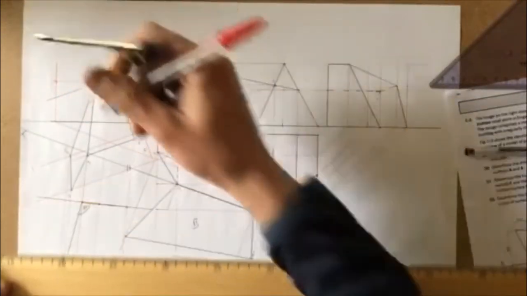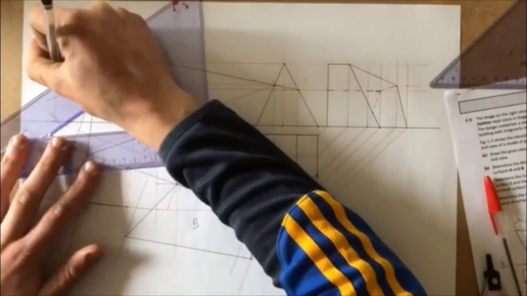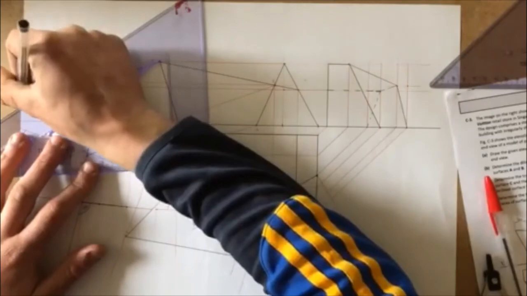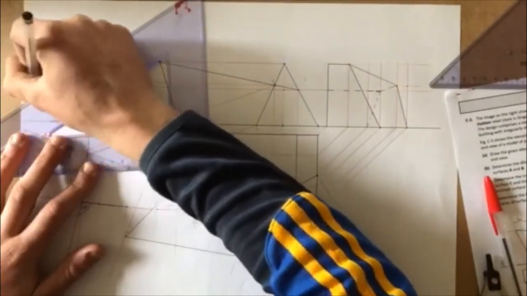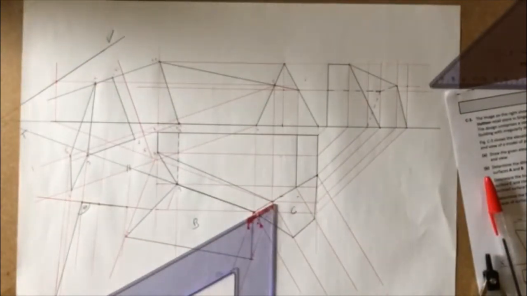Boom. That's 1 point on my vertical trace. And I can then join that back to my horizontal trace, which is on the ground there. And I'm going to draw it just outside there. And that's my VT.